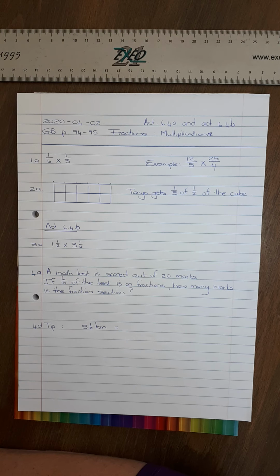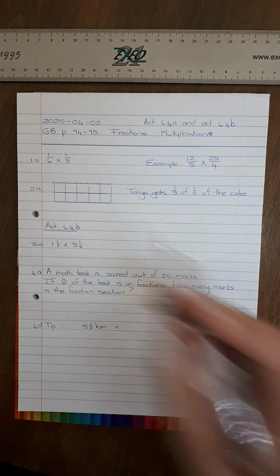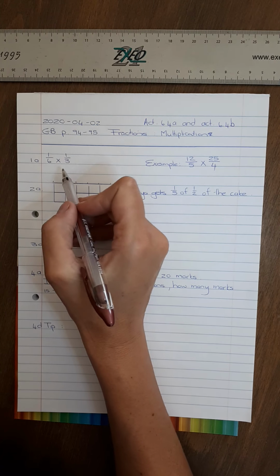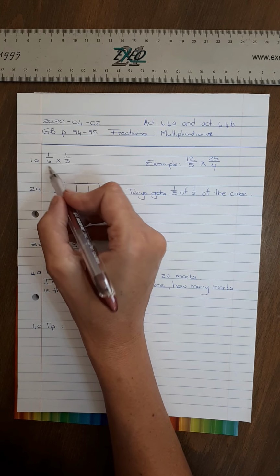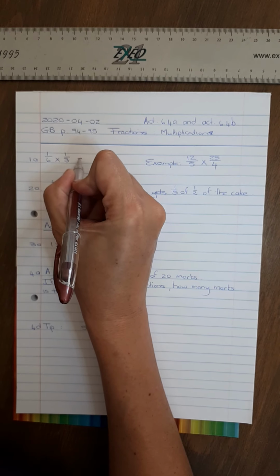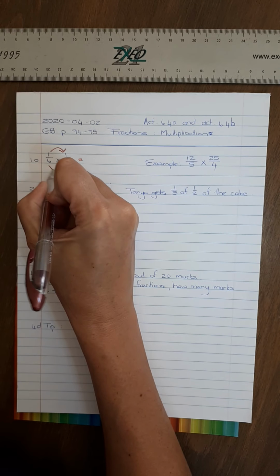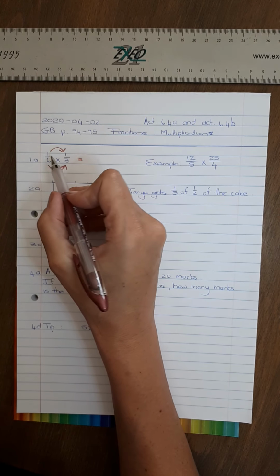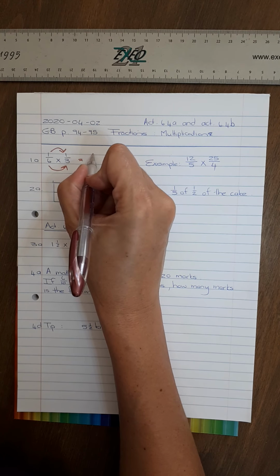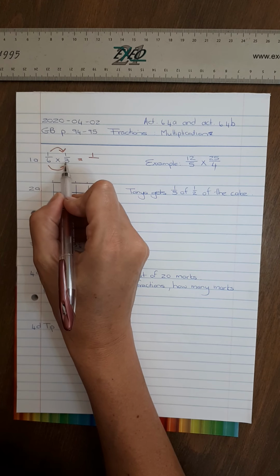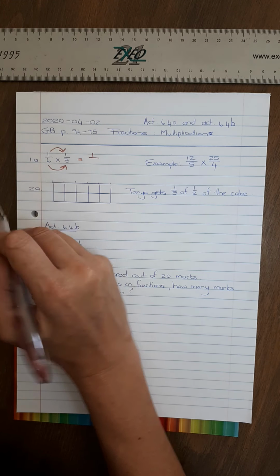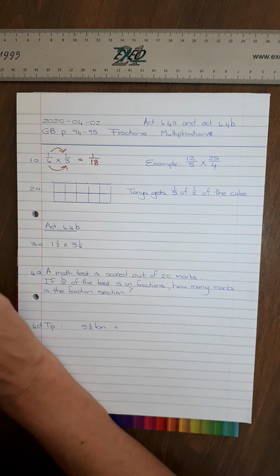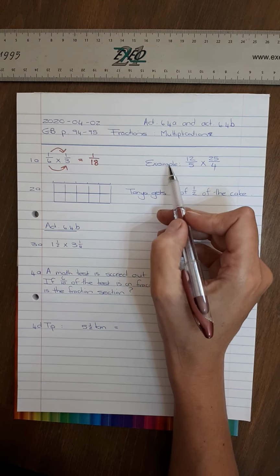Okay, today we are talking about multiplication of fractions. We've done this before. Let us recap. When we have 1/6 times 1/3, we always multiply the top with the top and the bottom with the bottom. So we end up saying 1 times 1 and 6 times 3. Numerator times numerator, 1 times 1 gives me 1. Denominator times denominator, 6 times 3 gives me 18. So we have 1/18.